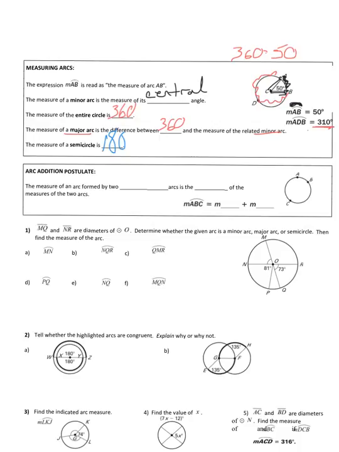Next up is the arc addition postulate, similar to the segment addition postulate that we've talked about before. It is the measure of an arc formed by two minor arcs is the sum of those two arcs. So as we can see in the picture here, I could add up arcs to get arc ABC, which would be this piece right here. I'd have to add up arc AB and arc BC. Don't forget your arc markings on top of those two.